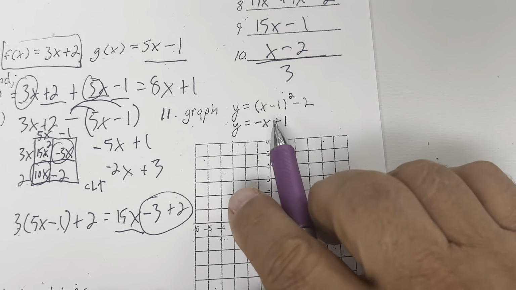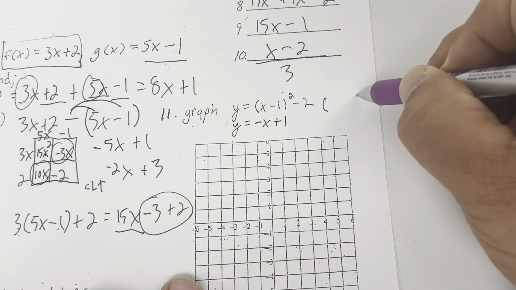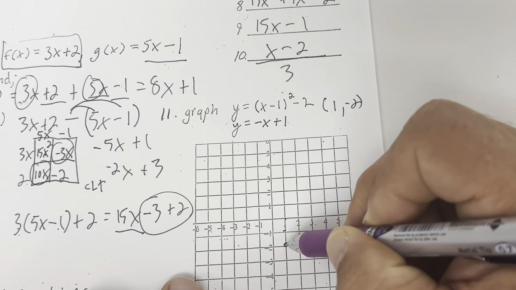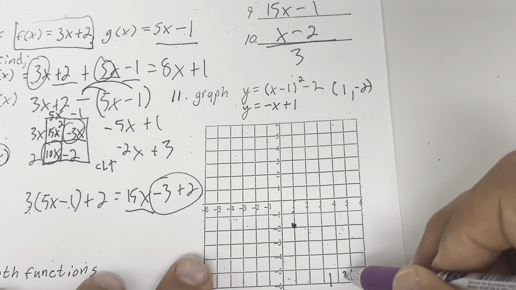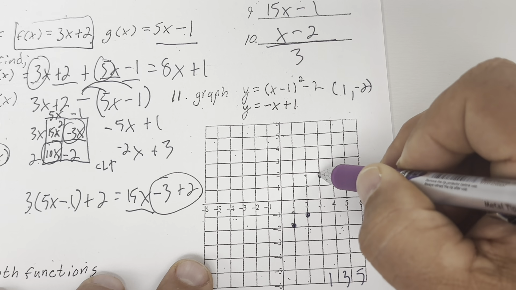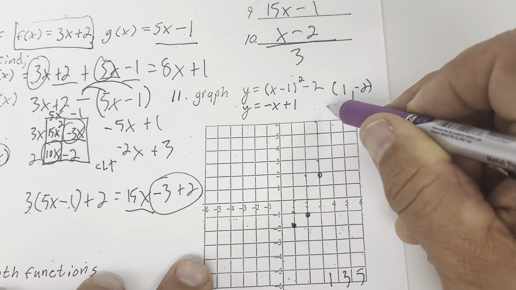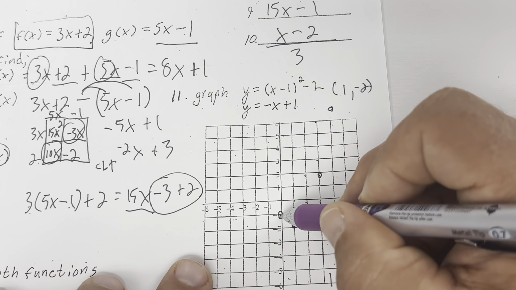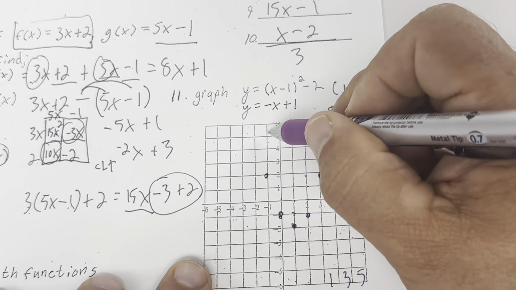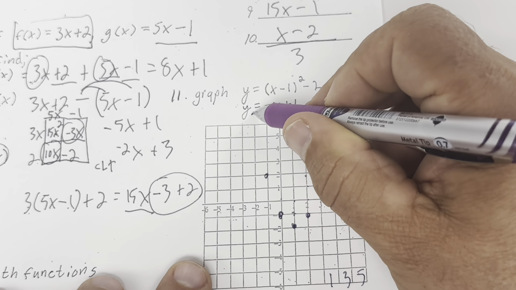Graphing, we're going to implement opposite same. So opposite is 1, same is negative 2. I go right 1, down 2, I pop a dot. And then we're going to use 1, 3, 5. So from there, I go up 1 over 1, up 1, 2, 3 over 1, up 1, 2, 3, 4, 5 over 1. Go up 1, left 1, up 1, 2, 3, left 1, up 1, 2, 3, 4, 5, left 1.